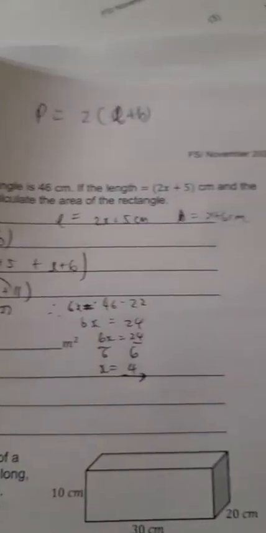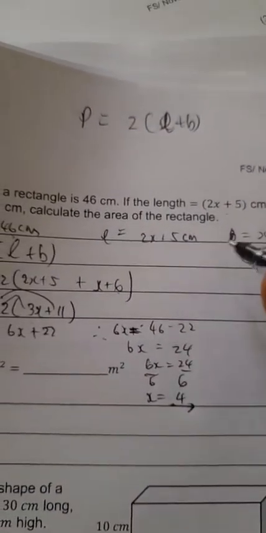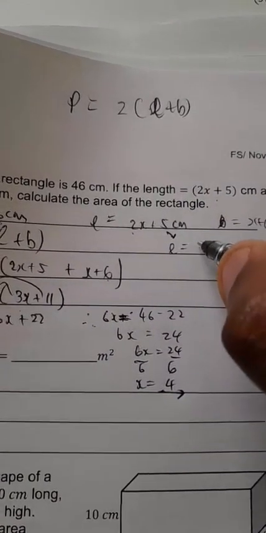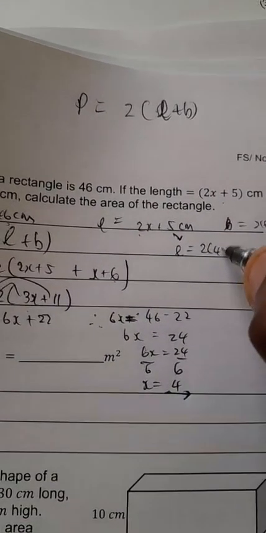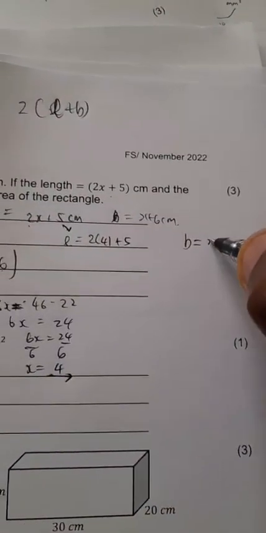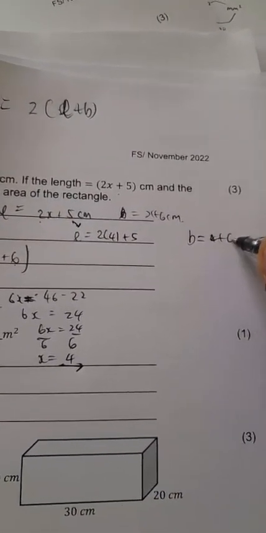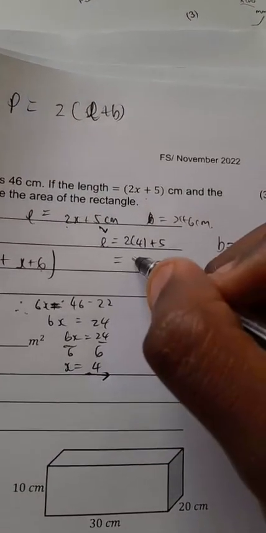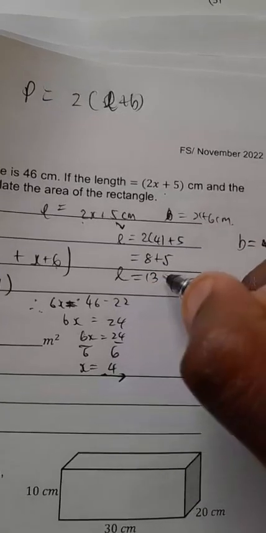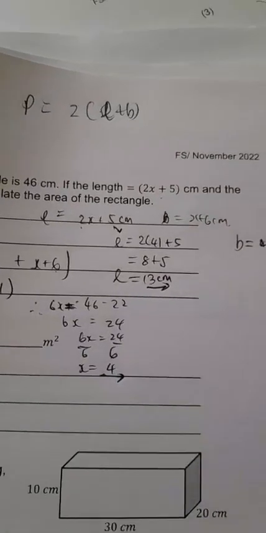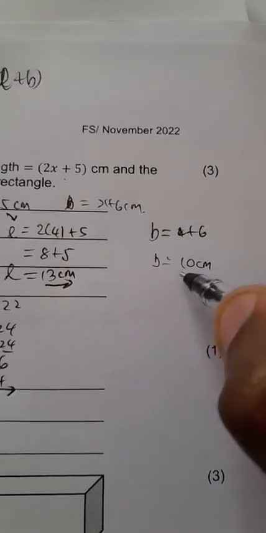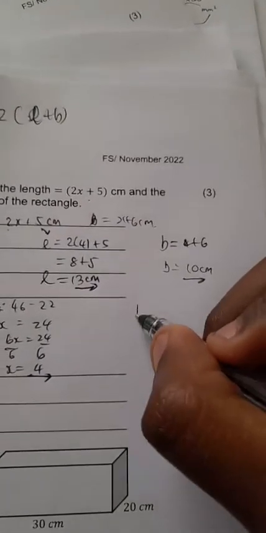Now, since the answer of x is 4, we can go back to the length and get the actual values. The length was 2x plus 5, so 2 into 4 plus 5. The breadth was x plus 6, meaning 4 plus 6. So the actual lengths are 8 plus 5, which is 13. So we have a length of 13 centimeters, and then the breadth is 10 centimeters. Can you now calculate the area?